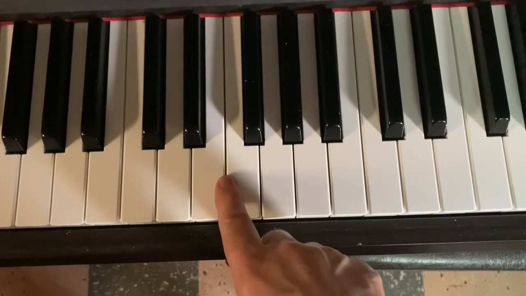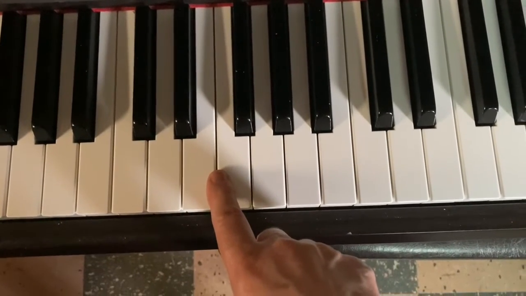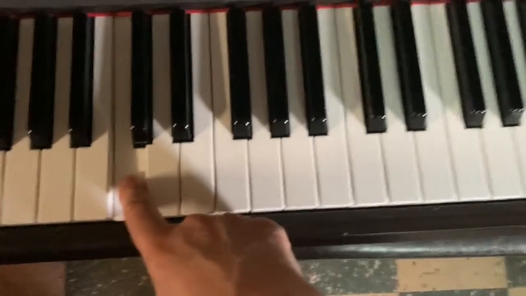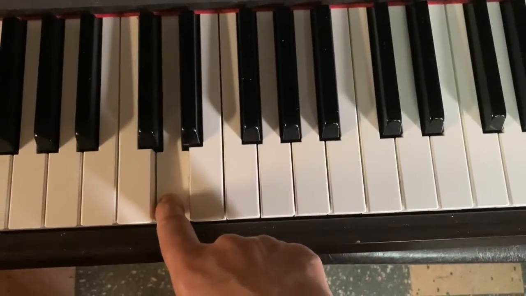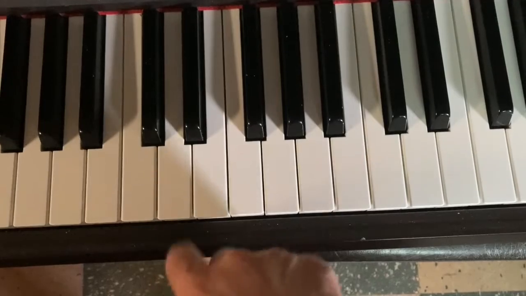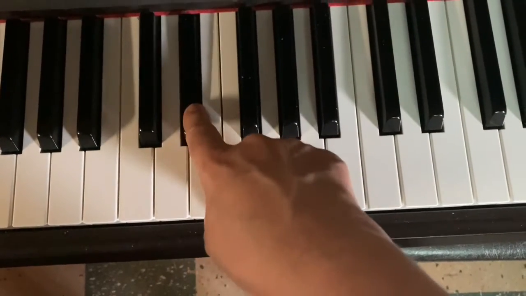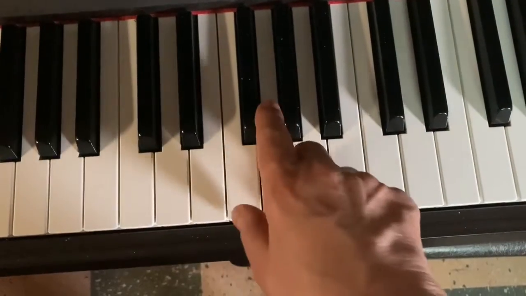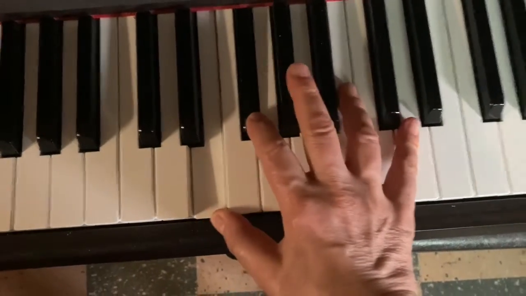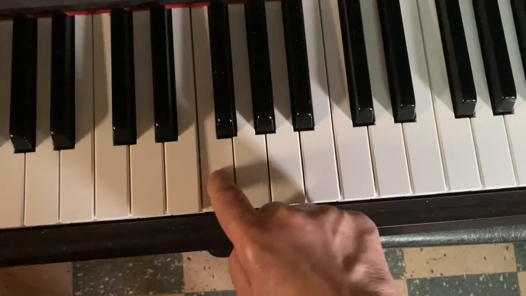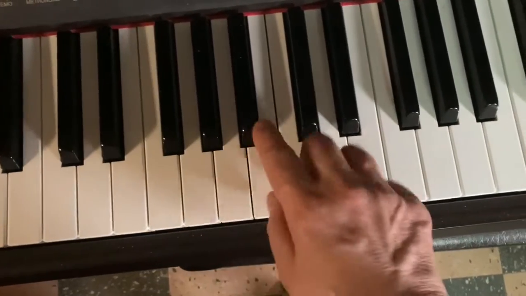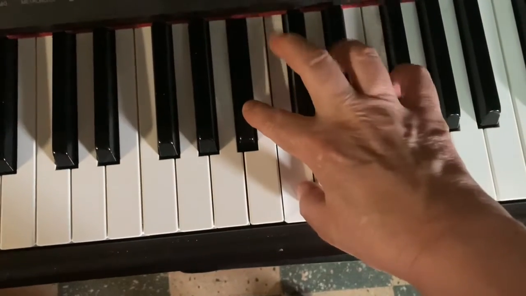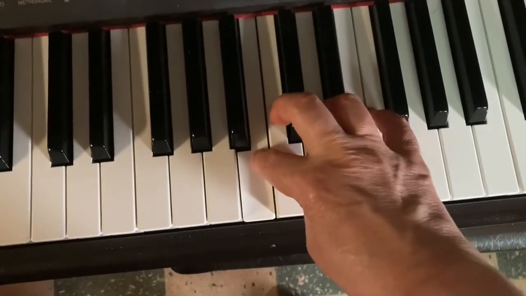A whole step has one key in between skipped. From here to here is a whole step. You're skipping this black key. From here to here is a whole step. You're skipping this white key. From here to here is a whole step. You're skipping this white key. From here to here is a whole step. You're skipping this white key.